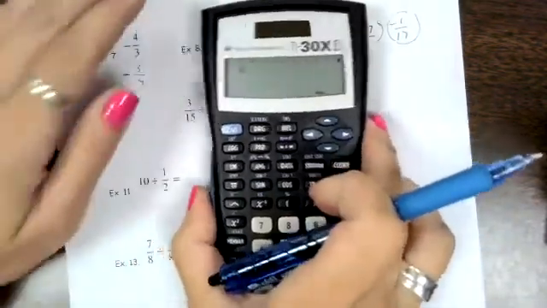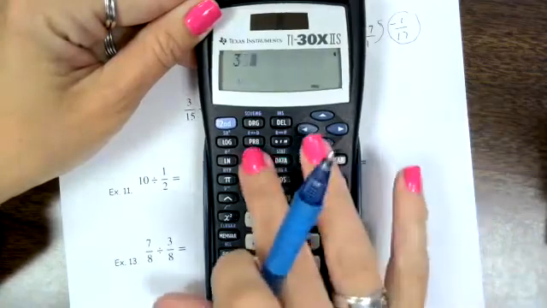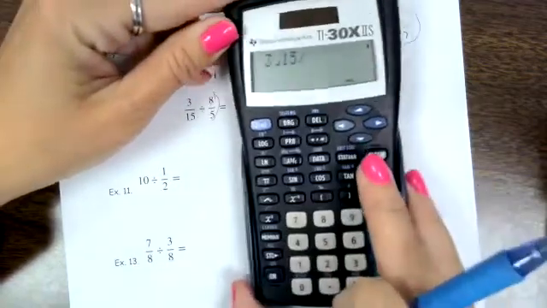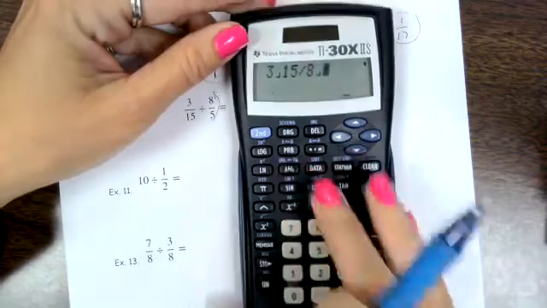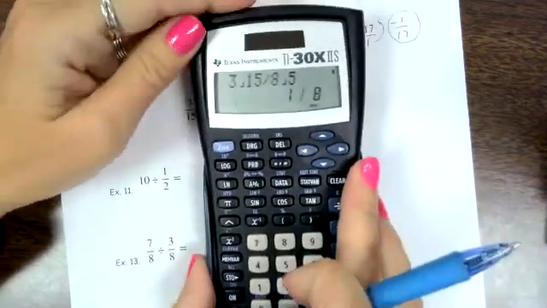So let's just take a look on my calculator, on your calculator: 3 fraction key 15 divided by, I'm going to put the original problem in, 8 fraction key 5, enter, and the answer is 1/8.